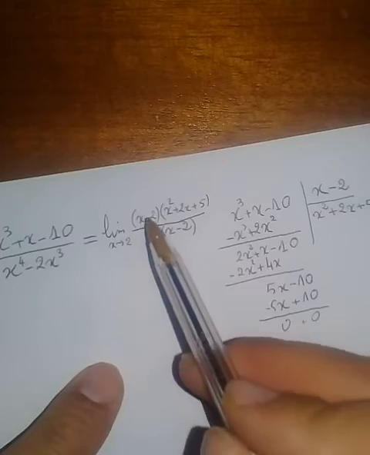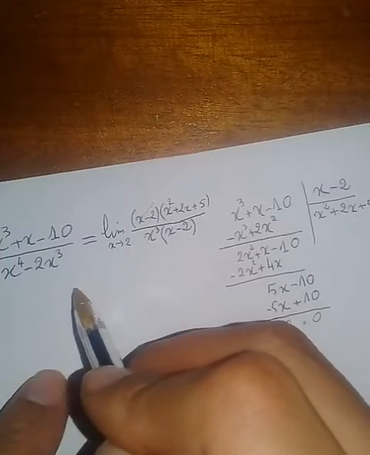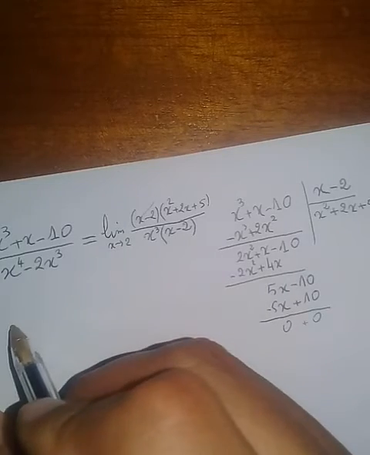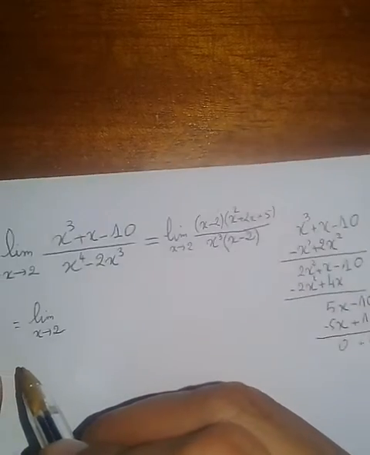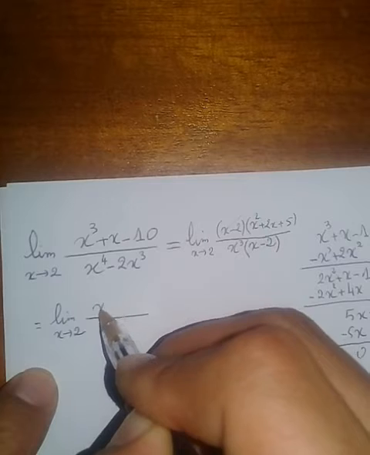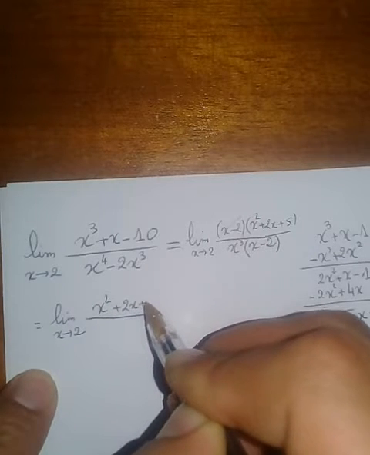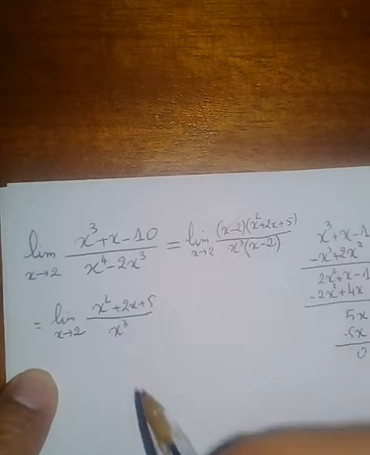So the x minus 2 will cancel, and we're left with the limit when x approaches 2 of x squared plus 2x plus 5 over x to the third.